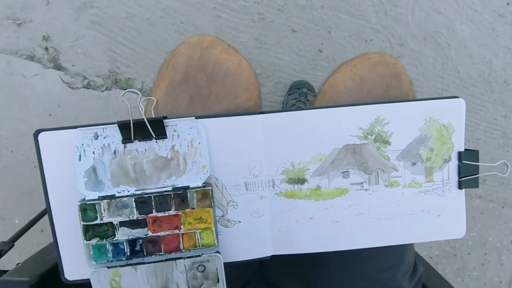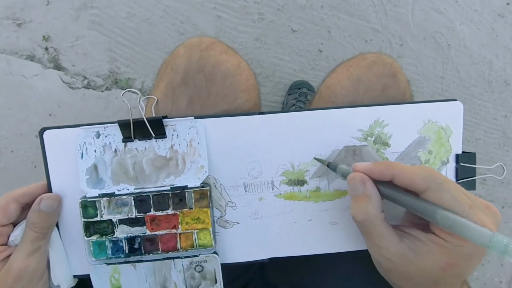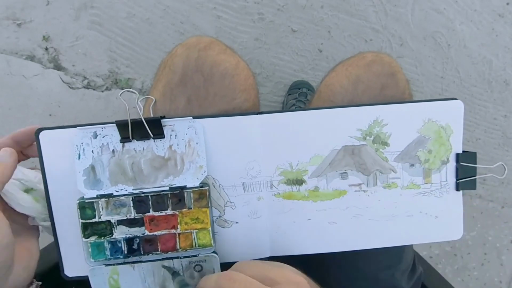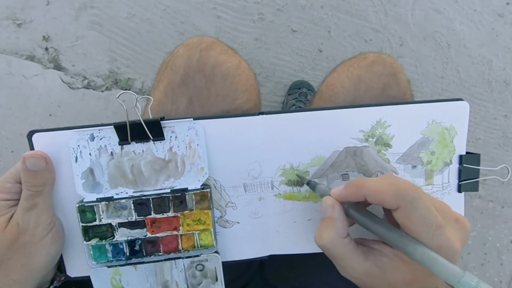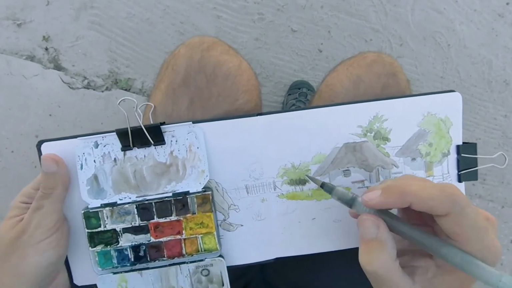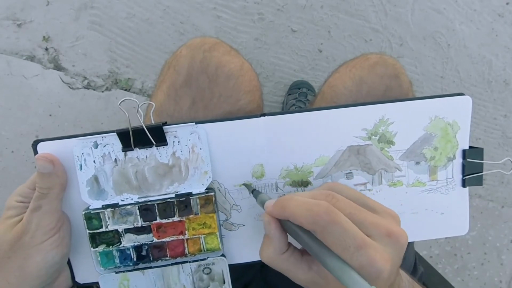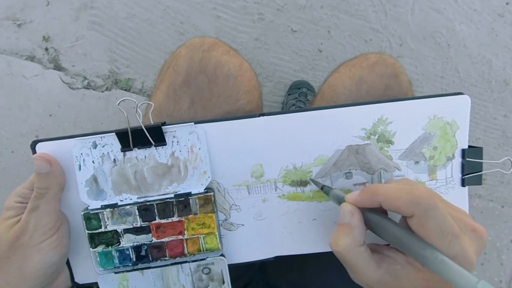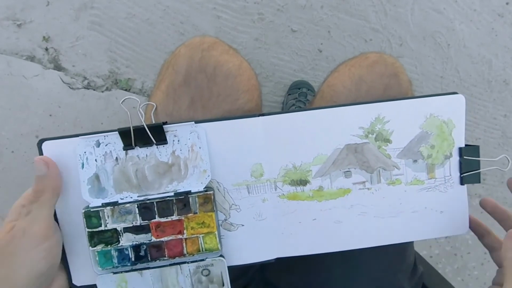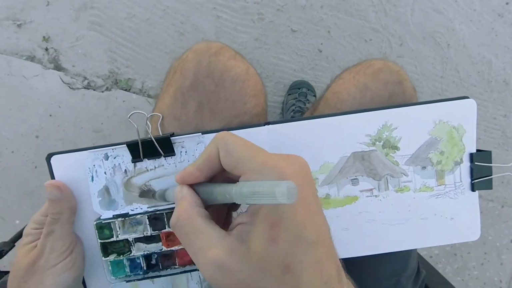In here, I'm going for the background. It went a bit too dark, so that's why I cleaned that part. And I'm doing these greens just to see if I can separate that tree from the background, but I still want to add that green to bring you the atmosphere of the place.